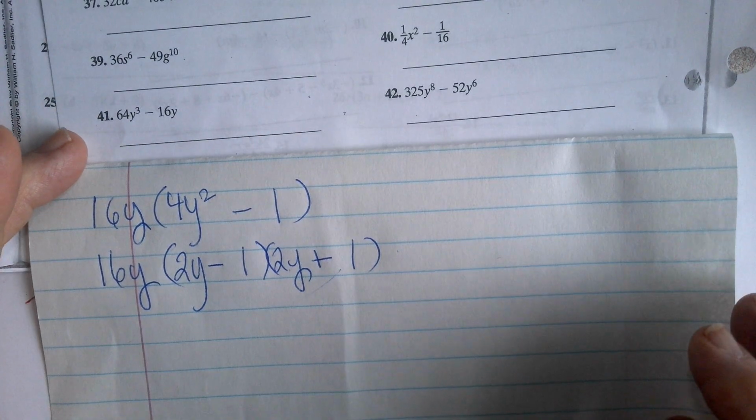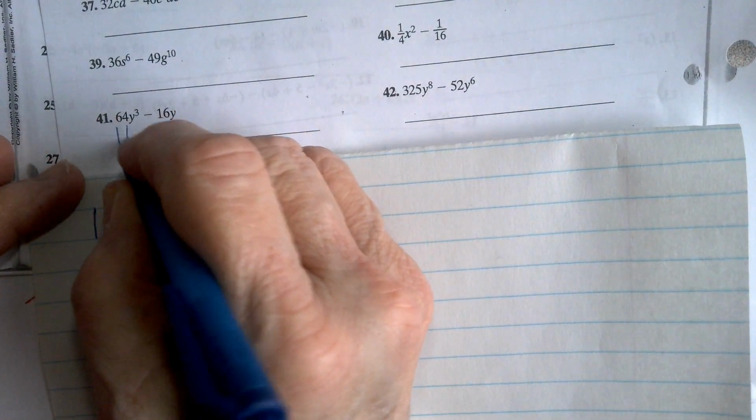So we'll do a couple of those. That's going to be 16y.